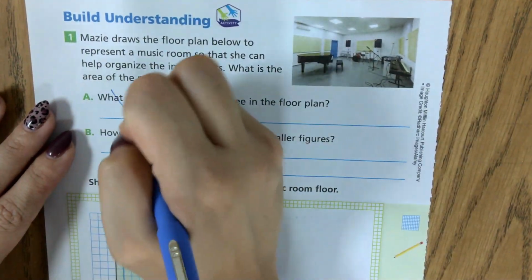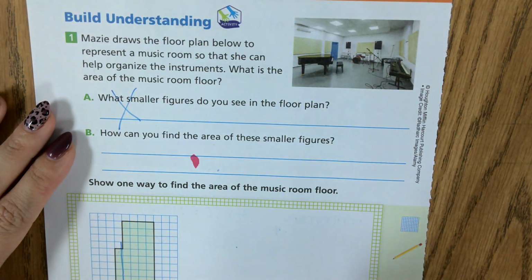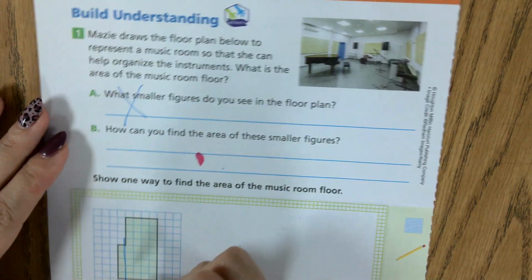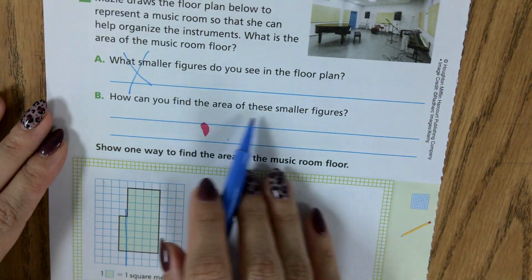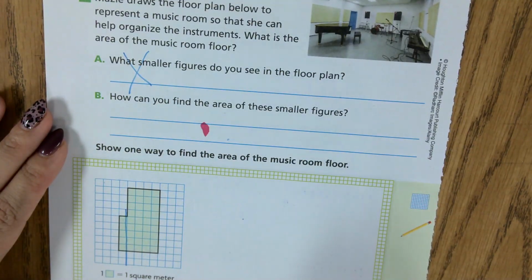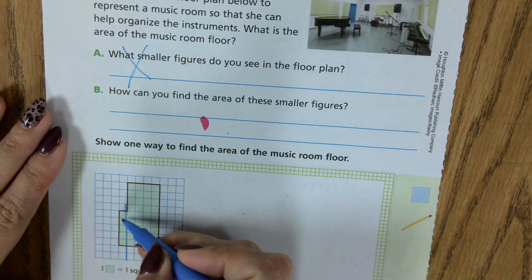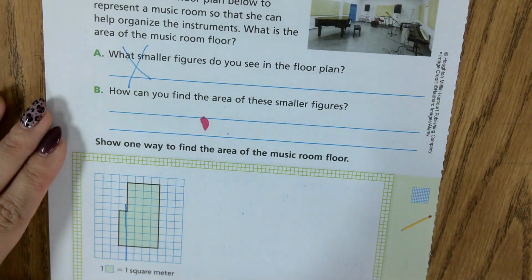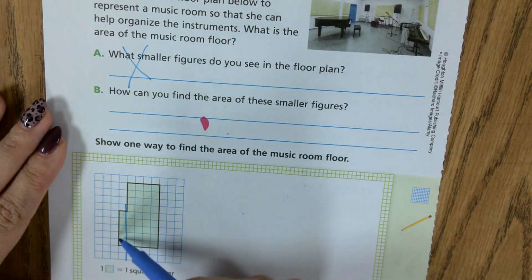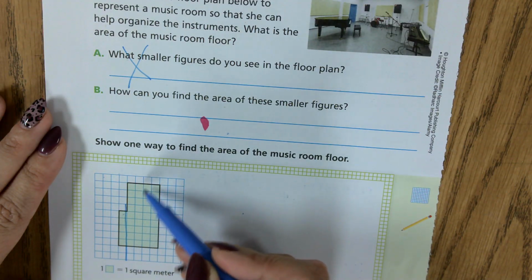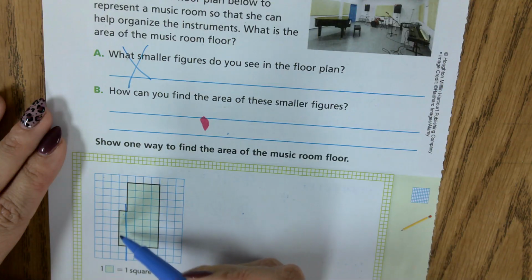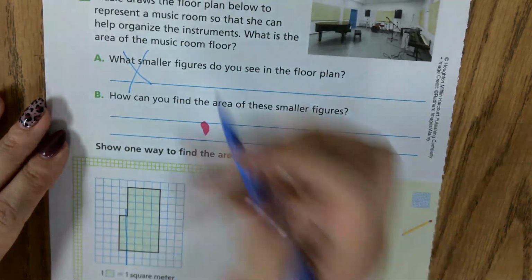So I'm going to cross this out because I've already seen it. I don't need to answer that question. I've seen it and I've separated it. Now it asks, how can you find the area of these smaller figures? Well, what have we always done before? We've counted them. So what we can do is separate these 2 pieces, find the area of this whole piece, and then add these pieces to it.